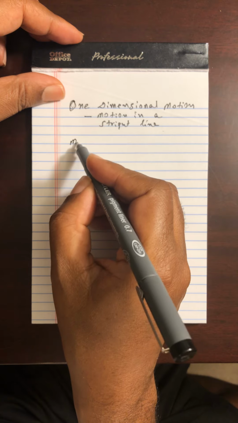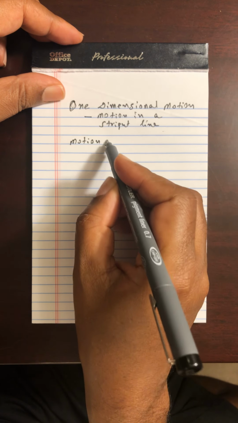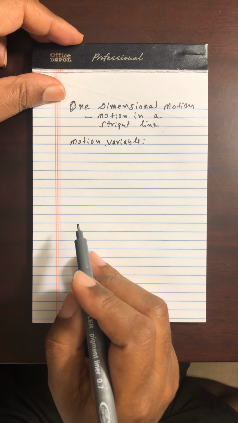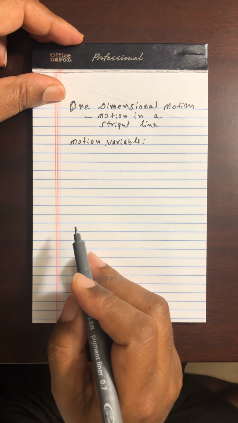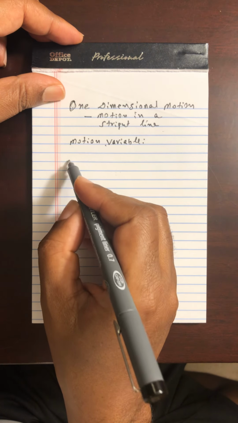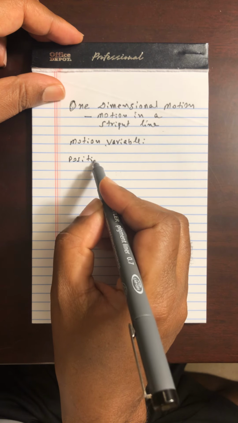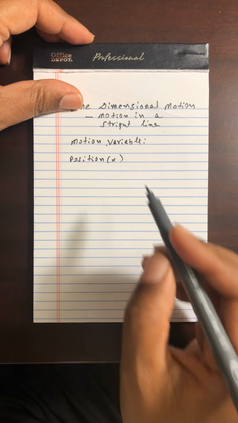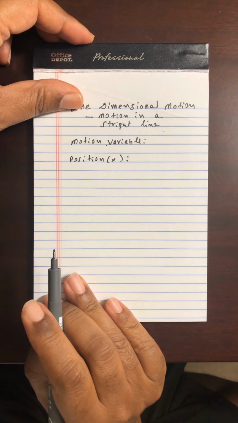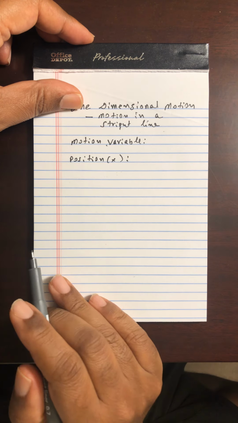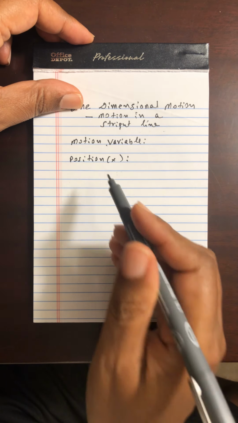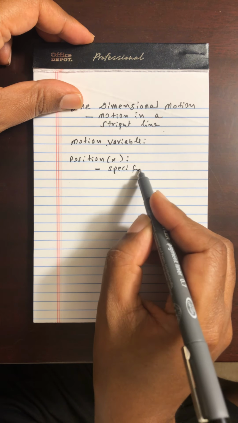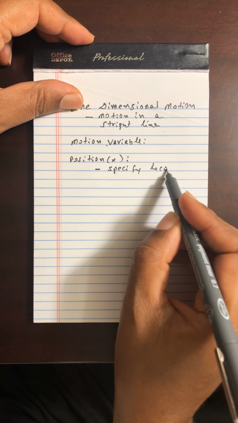So let's look at motion variables. These are the variables we'll need to describe motion. As you know, motion is change in location or position. So the first physical quantity we're going to discuss is position. We're going to use x for horizontal motion, and of course y for vertical motion. Now, position is basically a physical quantity used to specify the location of a particle.